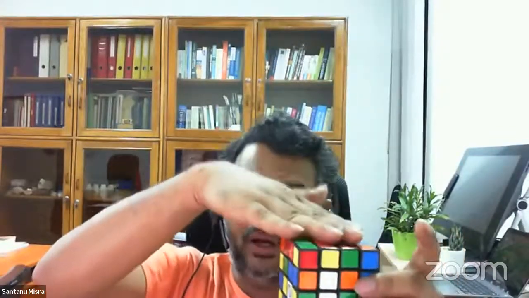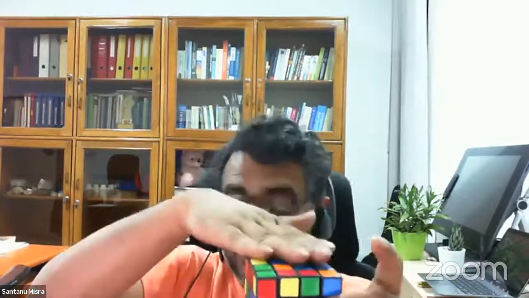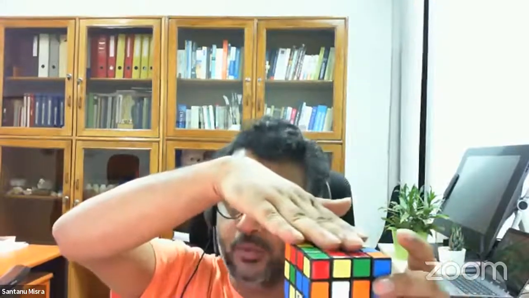You have first face, second face, third face. For each face, you need three components of stress, and out of these three, one is normal and two are along the plane. The normal is known as normal stress, and those acting along the plane are shear stresses. So for each face you have three components, and altogether you come up with 9 components.